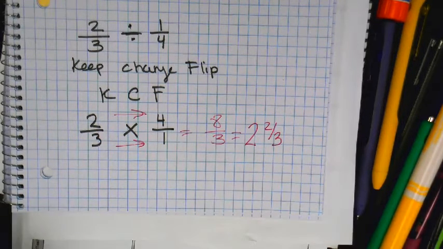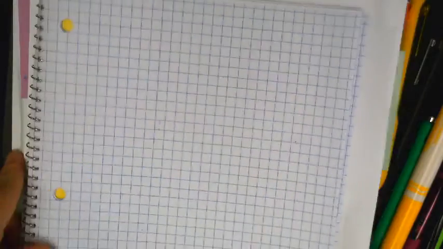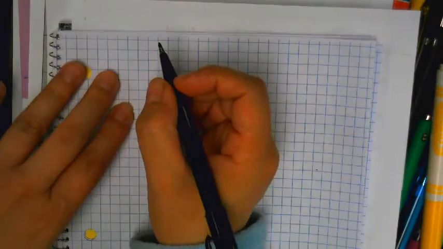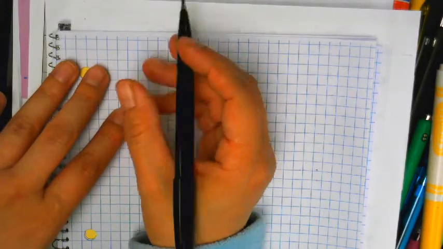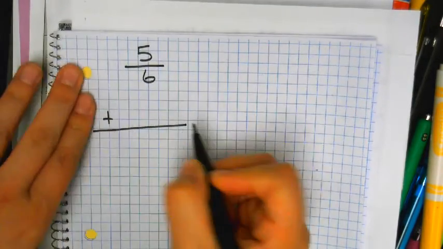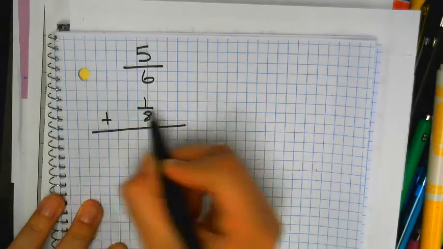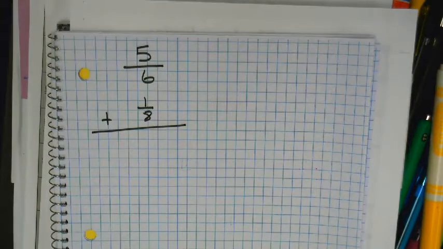Were you okay with our little review? Yeah? It's fun times, right? I'm going to give you another set, and I want you to add, subtract, multiply, and divide this one set of fractions. Make it good, Miss Amelia, make it good. 5/6 plus 1/8. So add it, subtract it, multiply, divide it, while I hole punch your homework.